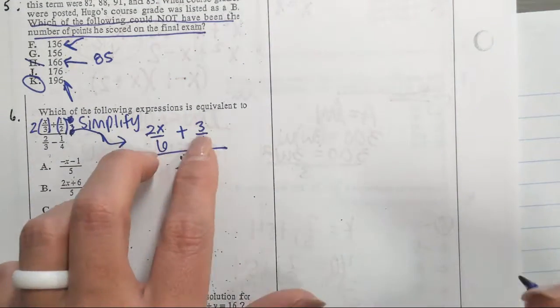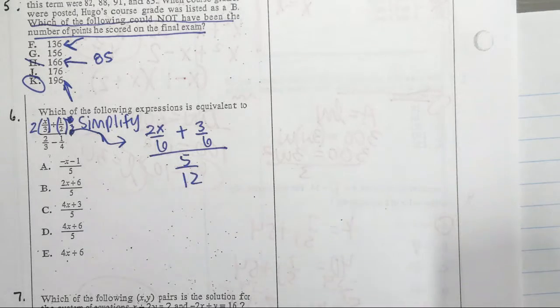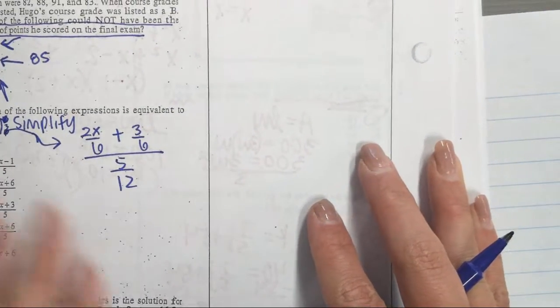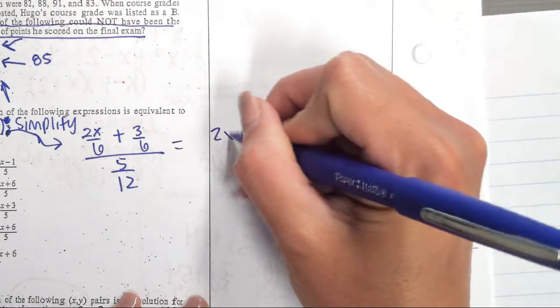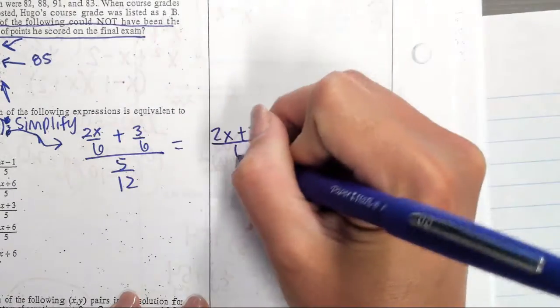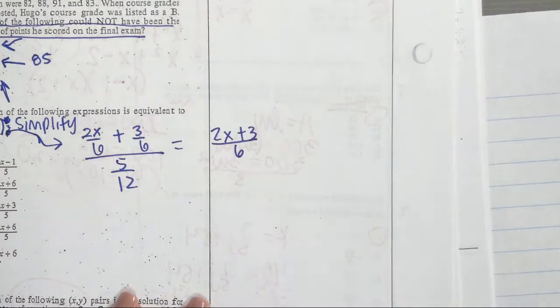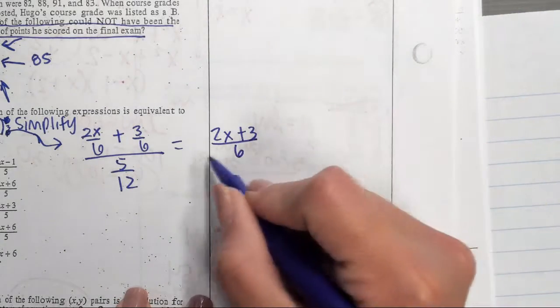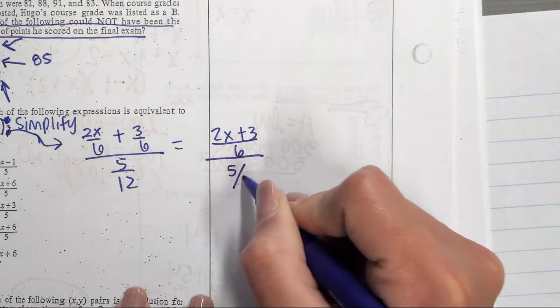So up top, can I add these 2 fractions? I can? Over. Good. I can't add the 2x and the 3 because one's a letter, one's a number. But I can write them both over the same denominator. Now I have divided by 5 over 12.